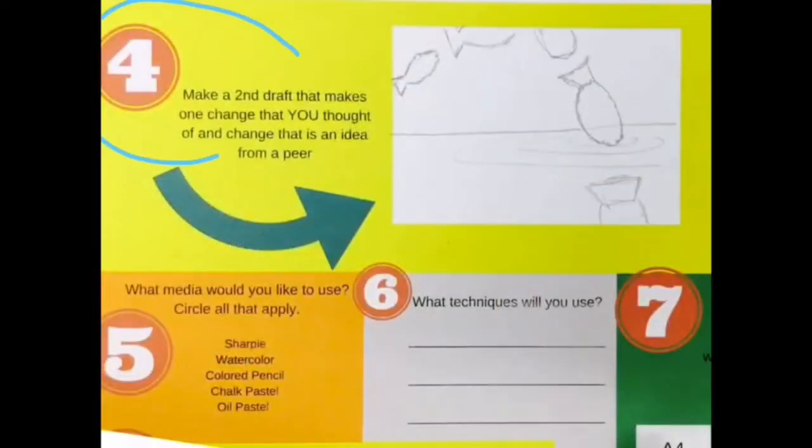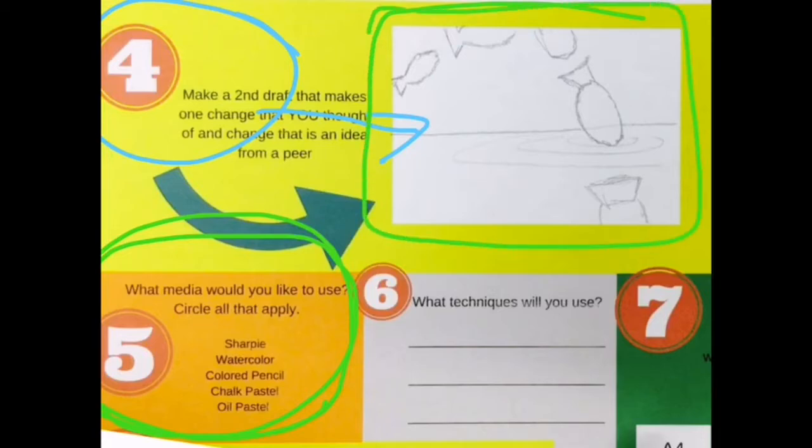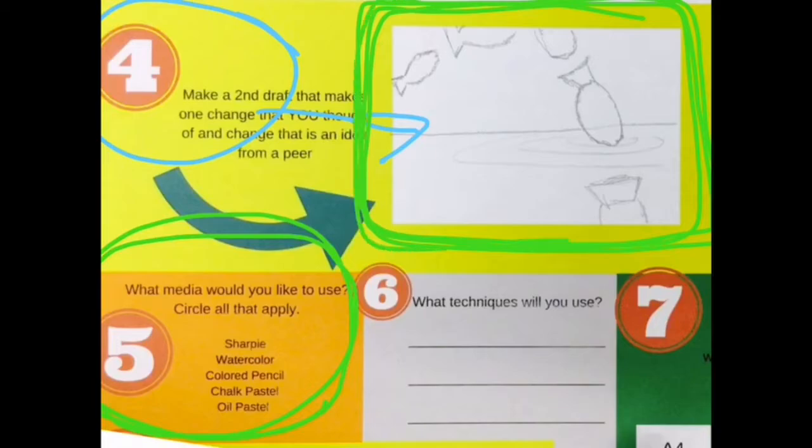Welcome back. So you just completed step number 4. You've got a beautiful sketch right there in 4. And now it's time to choose your media. Step 5 right here. To start out, you can pick 1 or 2. All right. So take a really hard look at your drawing and think about what media might look best.